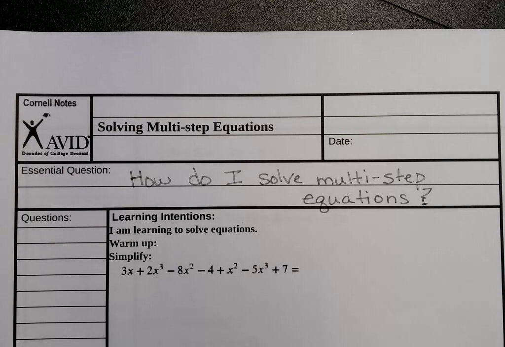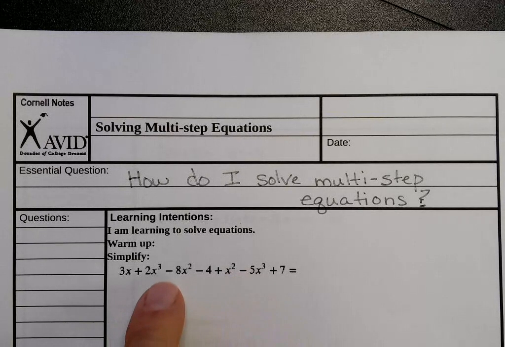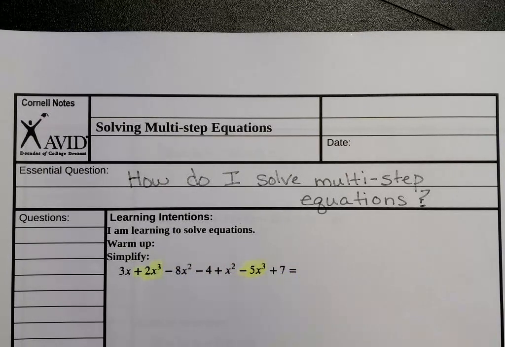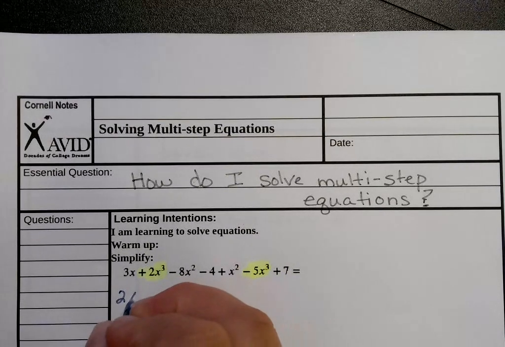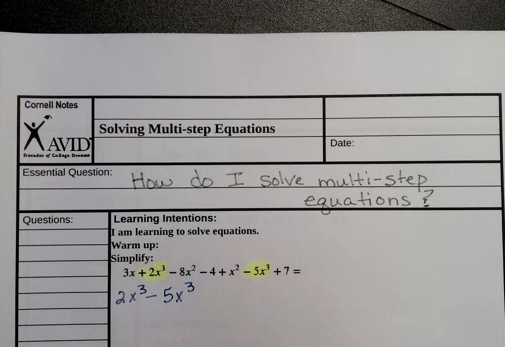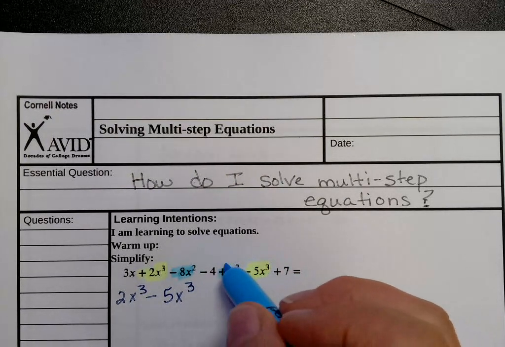I hope you tried. So as I'm looking at this, I'm looking for the biggest exponent. X to the third has the biggest exponent. I've got 2x to the third minus 5x to the third. Okay, those are all the x to the third terms. Now, I've got to go for my x squared next. So as I'm looking, I've got minus 8x squared plus x squared.